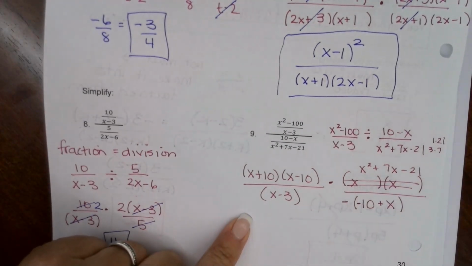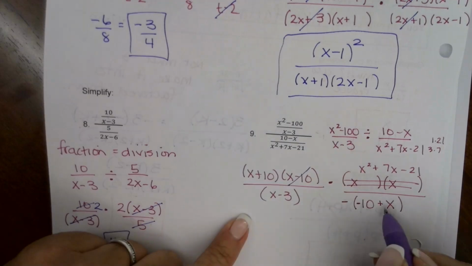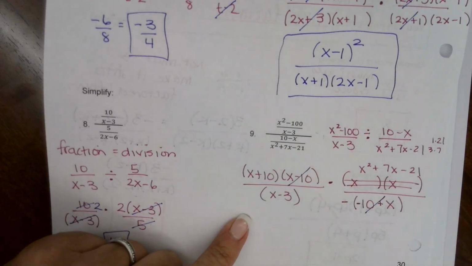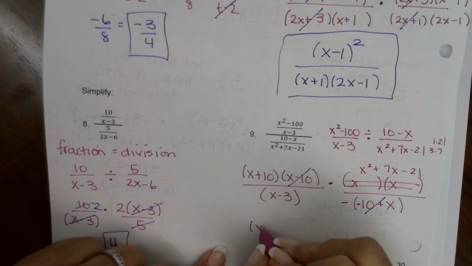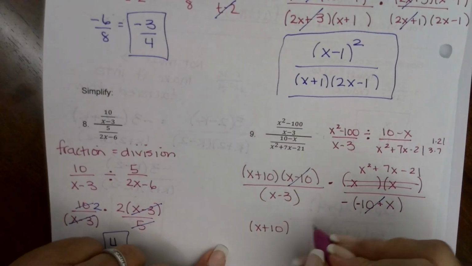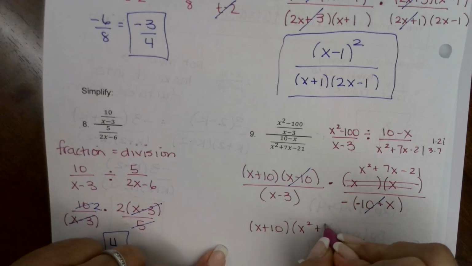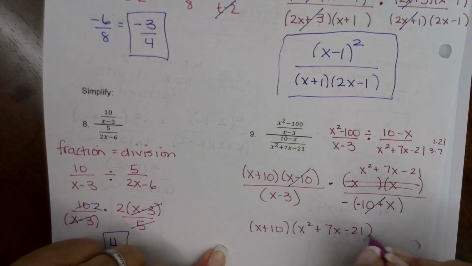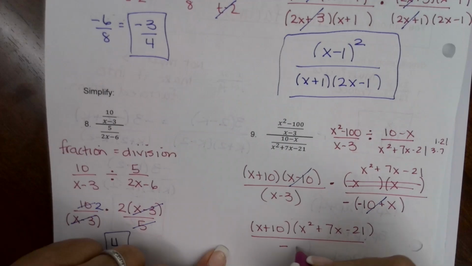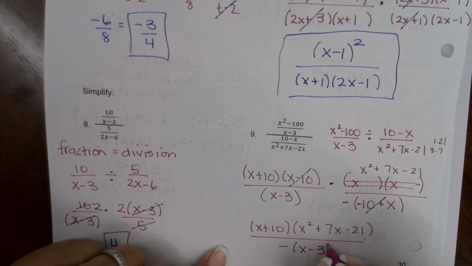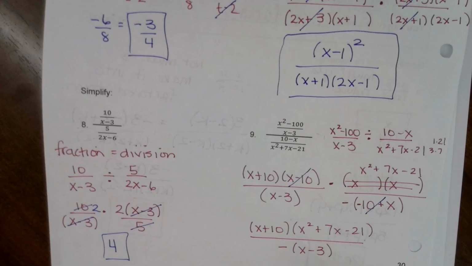Okay, so I see that this 10 cancels with this 10. So what I have is x plus 10, and then x squared plus 7x minus 21, and this whole thing is over negative x minus 3. Now, it doesn't matter whether this negative is in the numerator or the denominator.